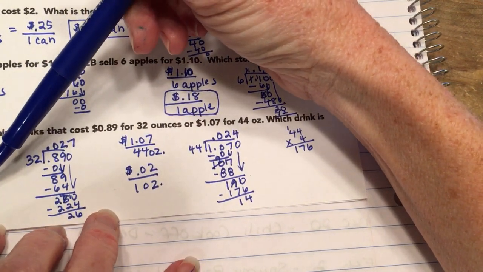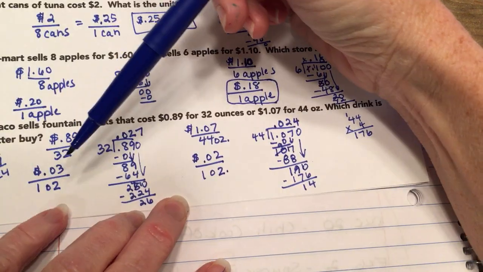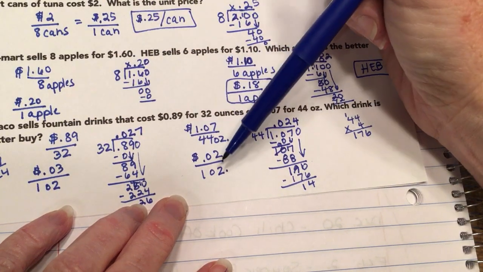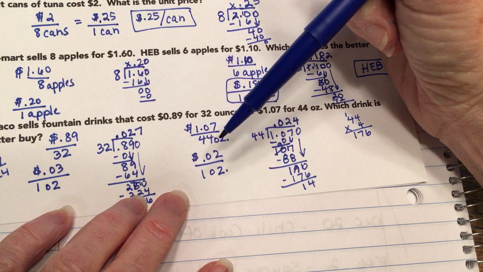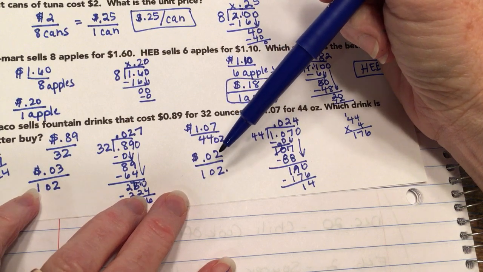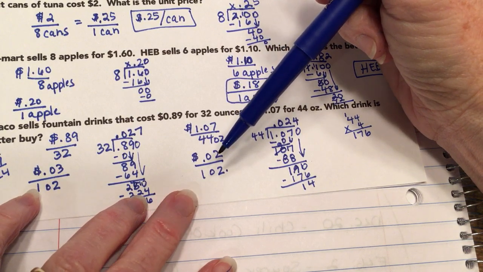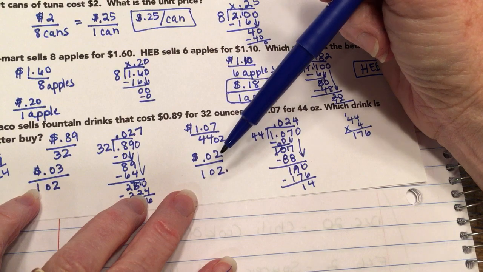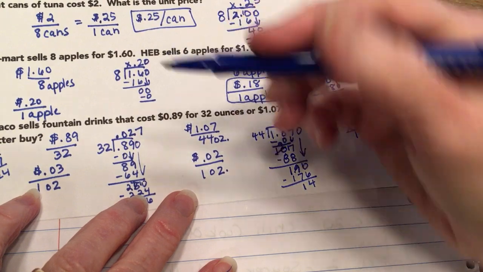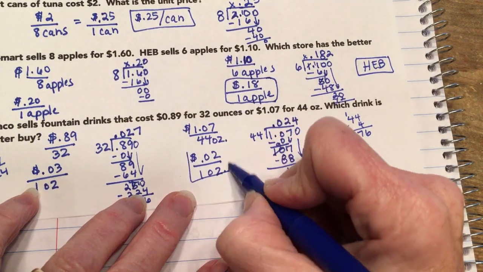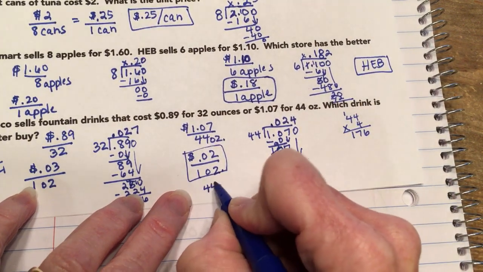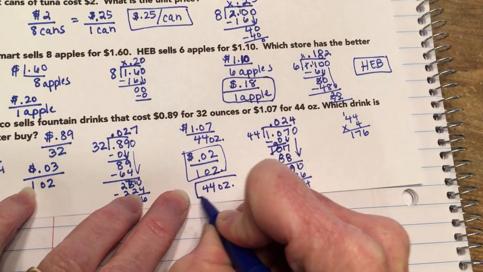All right, so if I'm comparing the drinks, what's your better buy? Would you rather pay 3 cents for 1 ounce, or 2 cents for 1 ounce? Well, it's maybe not that big a difference to you. It's 1 penny, but over time, if you drank one of these Cokes every day, then that would add up after a while. So the better buy is the 44 ounces. This one right here. So the 44 ounce is your better buy.